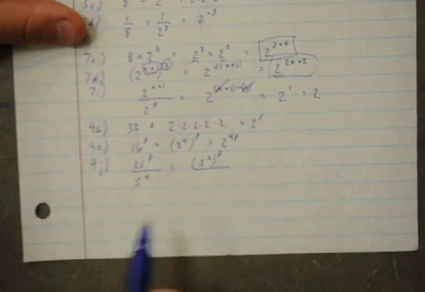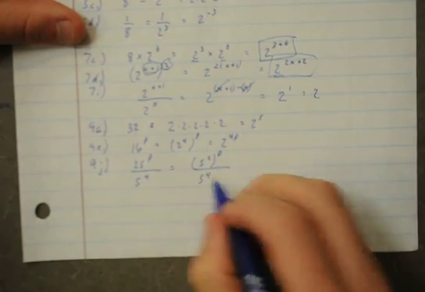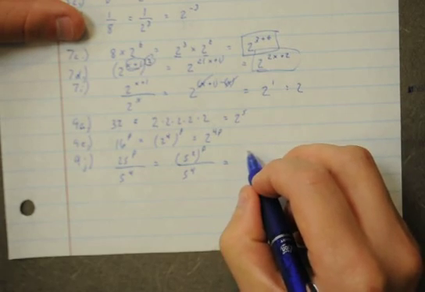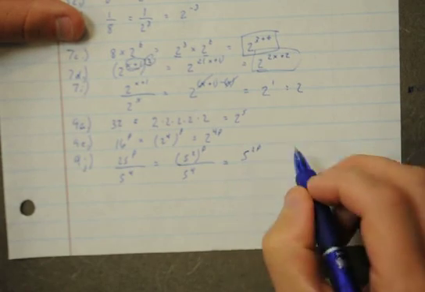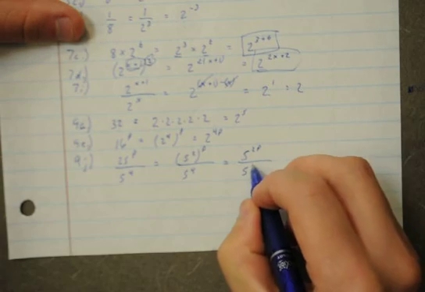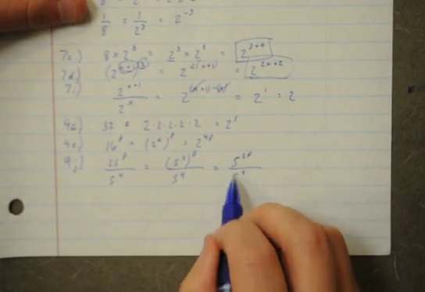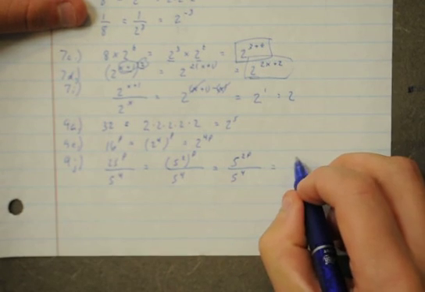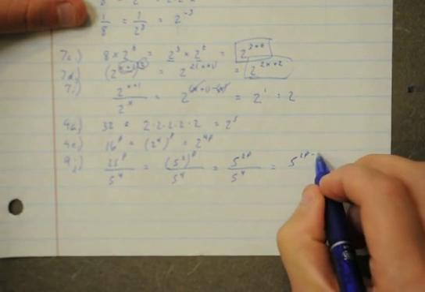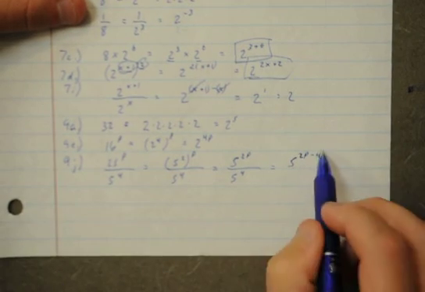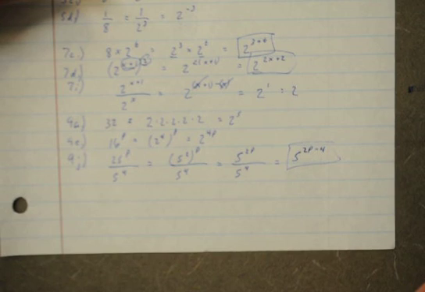So this is now 25 to the p power over 5 to the 4th power, which is 5 to the 2p over 5 to the 4th. And now because they have the same base, I can subtract: 5 to the 2p minus 4. I think that's as far as we need to go with that one. And I'm out of time.